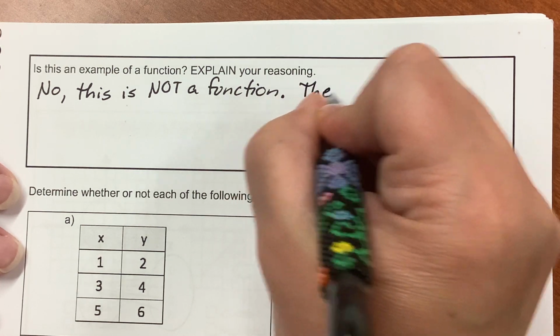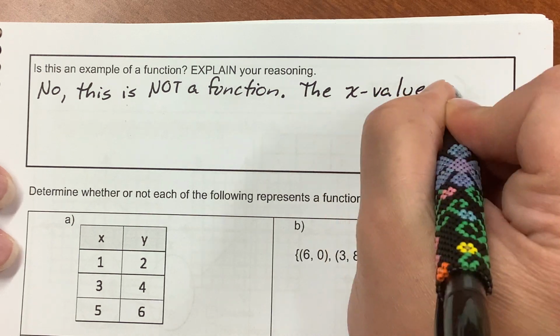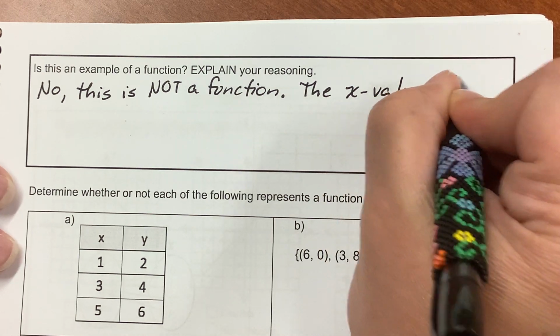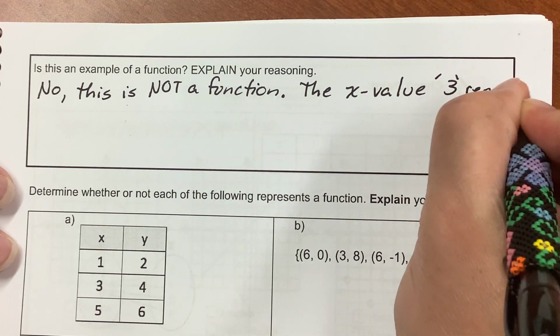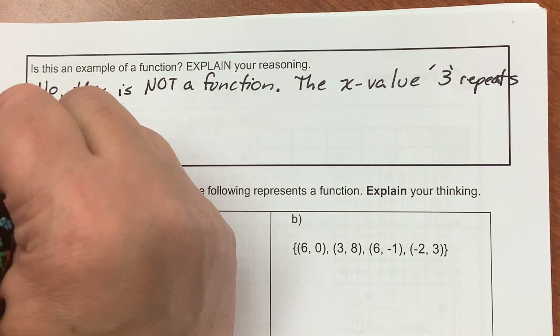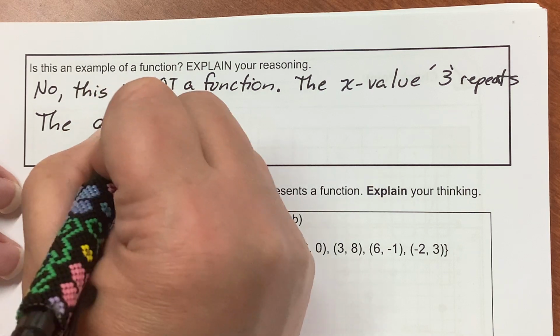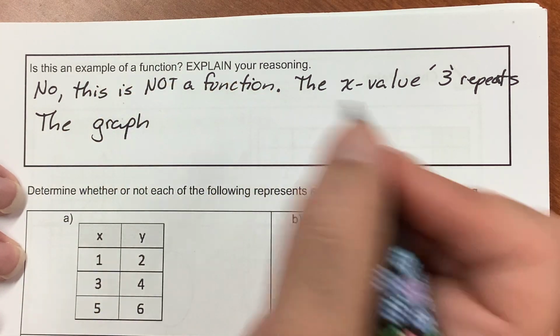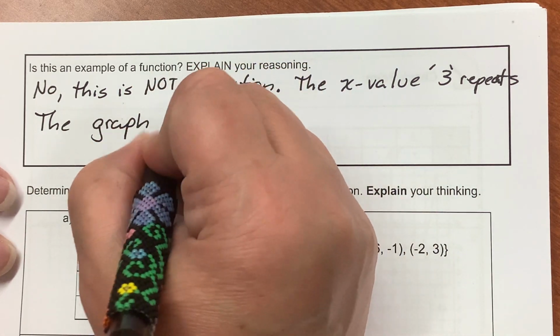The x value 3 repeats. And the graph, it's not a function, it's a relation, but the graph fails the vertical line test.